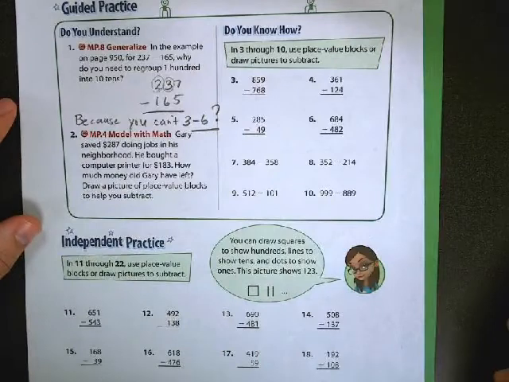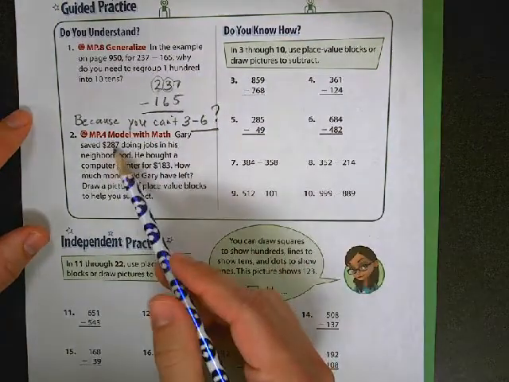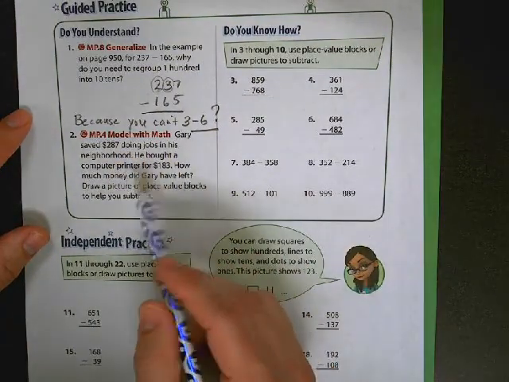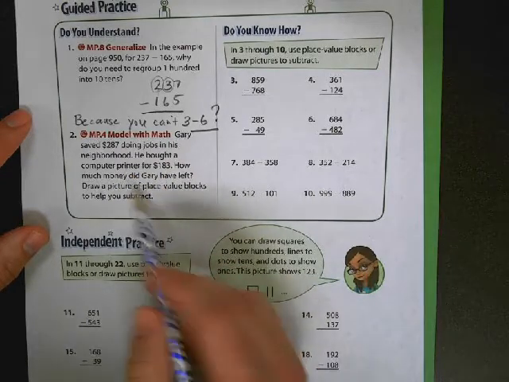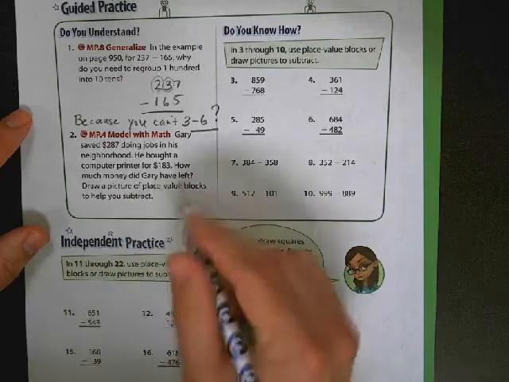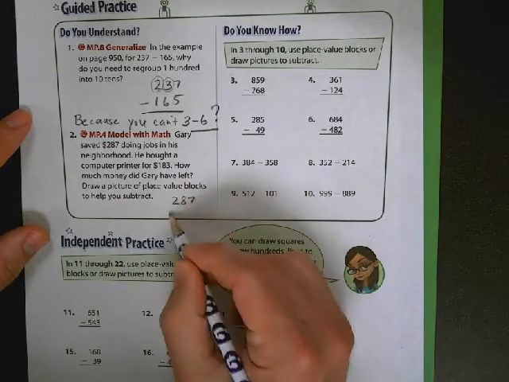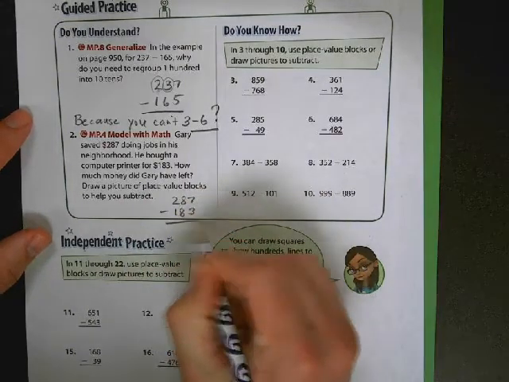Right? And then down here it says Gary saved $287 doing jobs in his neighborhood. He bought a computer printer for $183. How much money does he have left? I don't need any pictures of place value blocks. I just need you to answer the problem here. This one's nice. There's no regrouping.